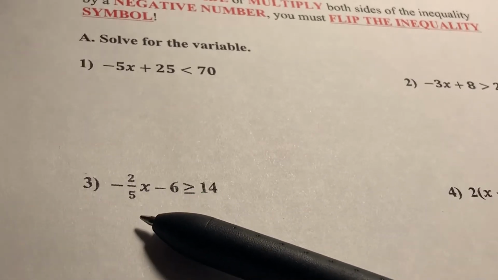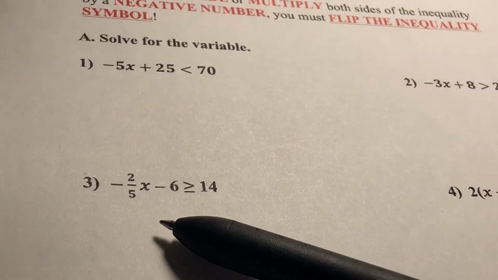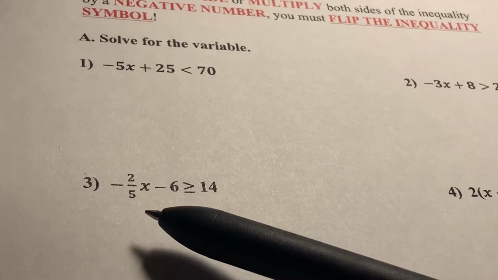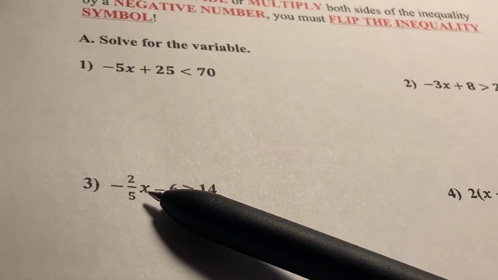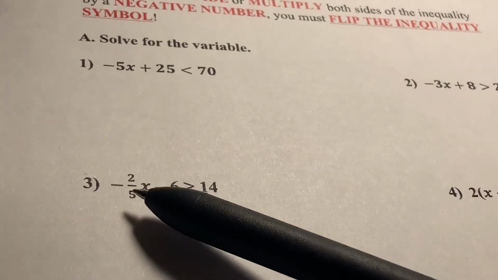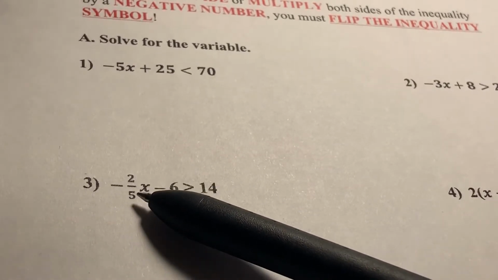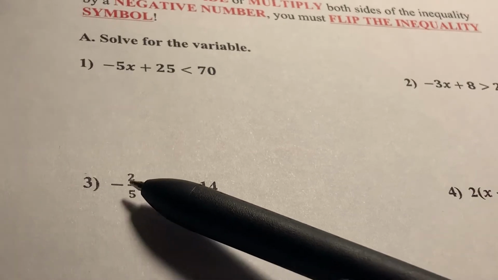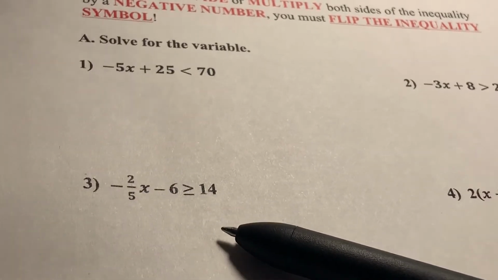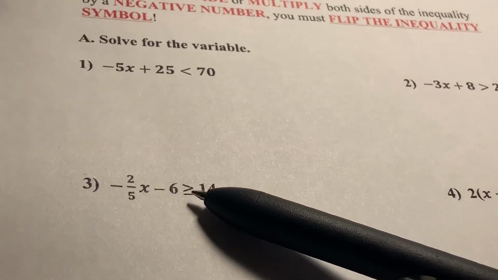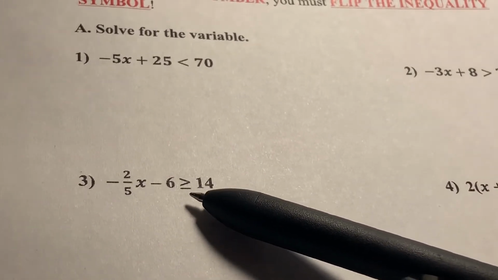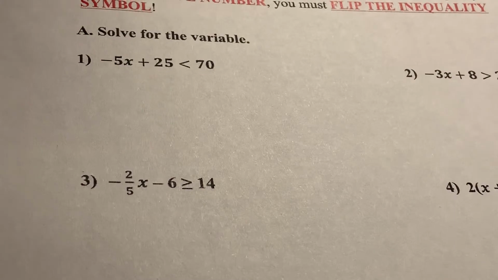And then when I'm left with my negative 2/5 x, I know that I have to multiply both sides in order to get the x alone. So if I multiply both sides by 5/2, which is the reciprocal of 2/5, it has to be negative. I keep the negative, and therefore the inequality symbol flips from greater than or equal to, to less than or equal to. Let's keep that in mind.